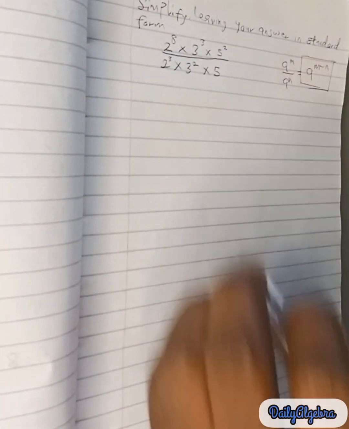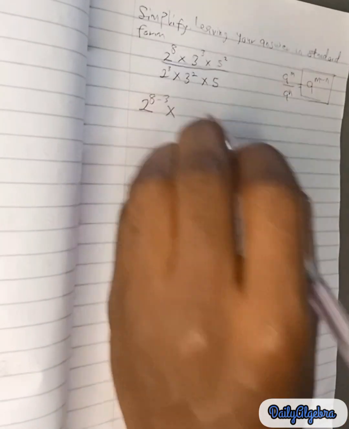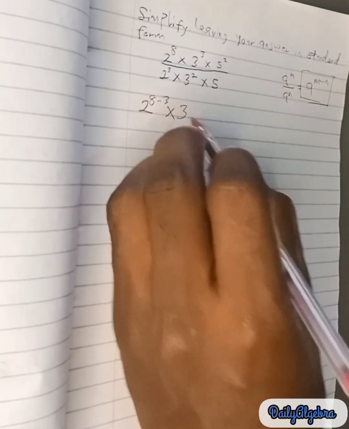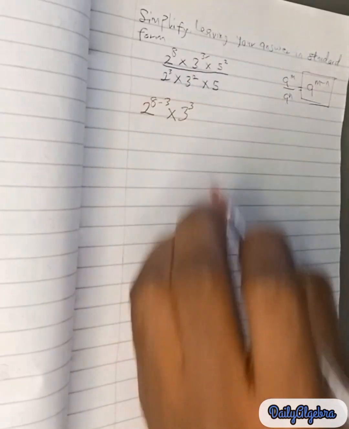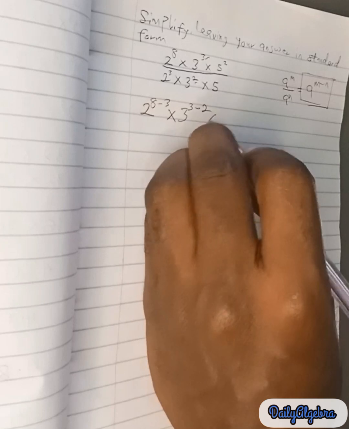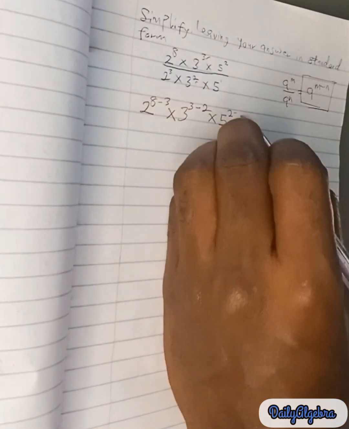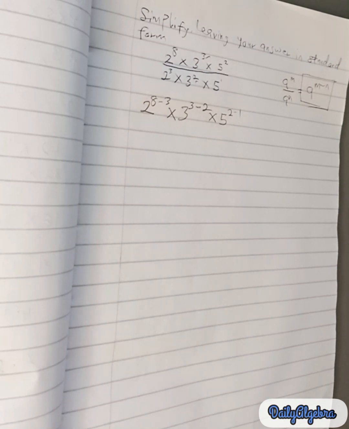For 2 power 8 over 2 power 3, we have 2 power 8 minus 3, times 3 cubed over 3, that is 3 power 3 minus 2, times 5 squared over 5, where we have a 1 that we normally don't write, so 5 power 2 minus 1.